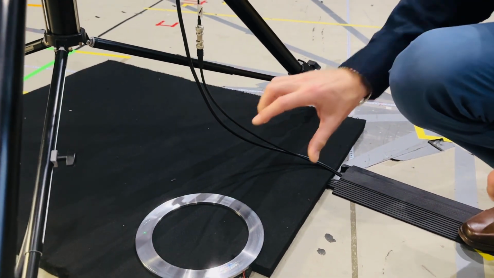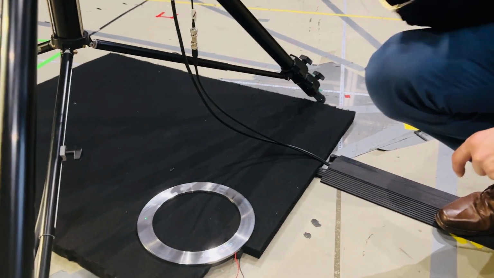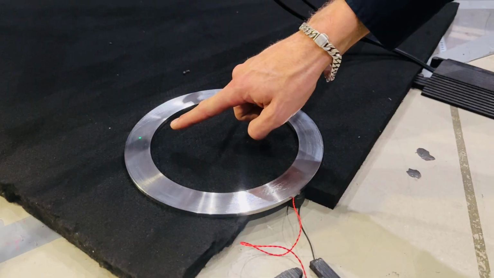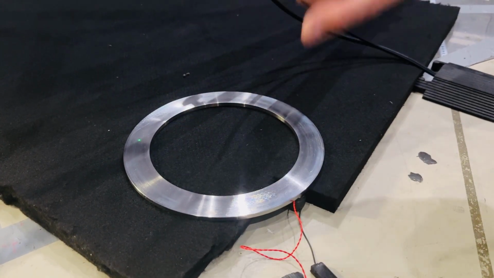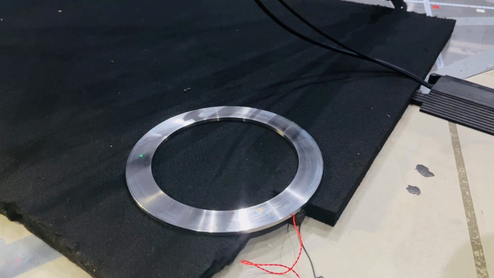This is a non-contact vibration measurement technique that makes use of the Doppler effect to determine the velocity of the surface, the vibration of the surface, for which the Doppler shift on the laser beam is directly proportional.